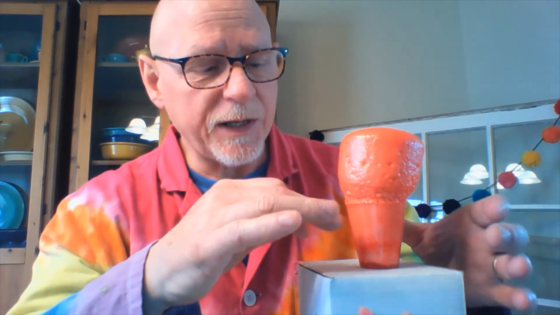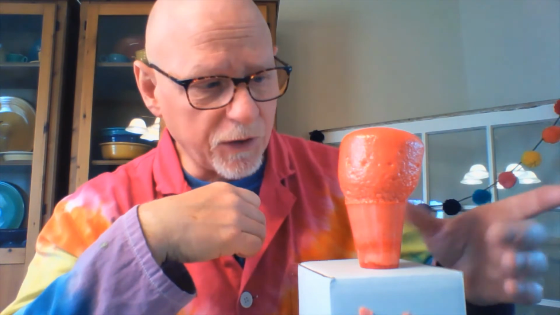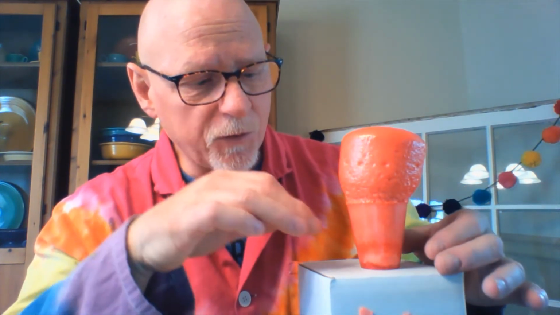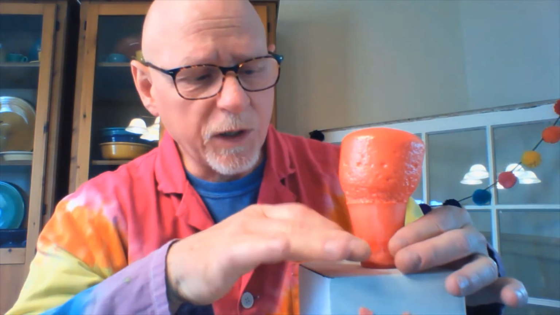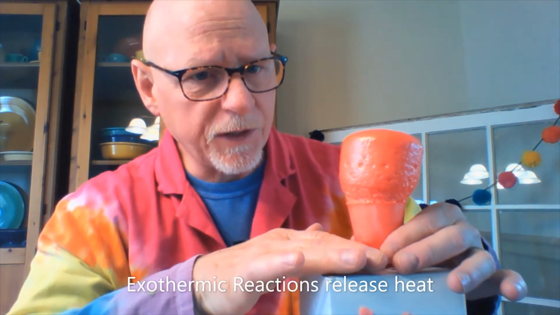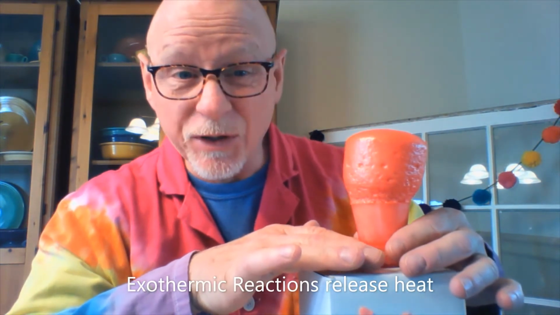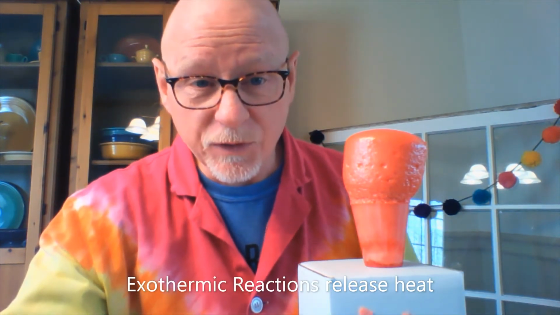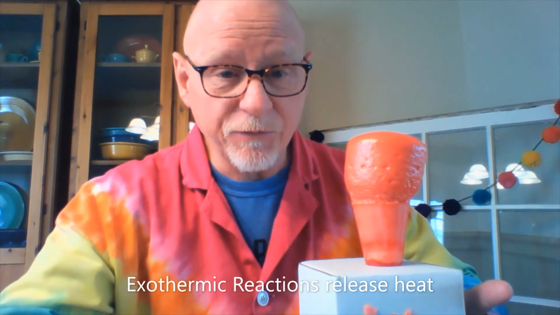So here you have it, the finished product. Still a little bit tacky, but it should solidify a little bit better. So this material will expand to about 30 times its original volume. That is a cross-linked polyurethane foam. It got warm as well. So there's another type of thing that we can talk about, exothermic reactions. We have one more cross-linking demonstration, and let me get that ready for you right now.